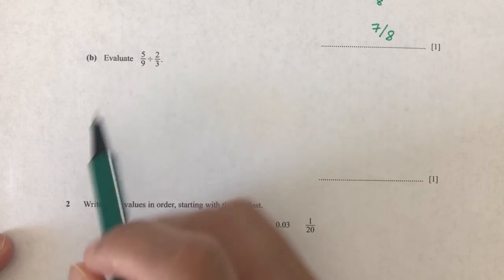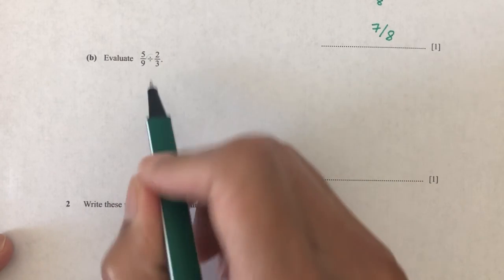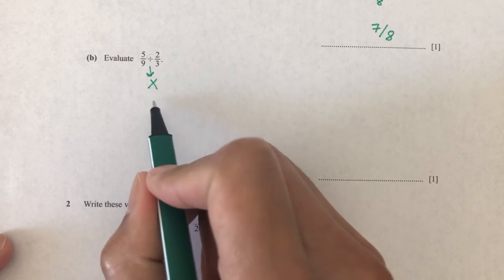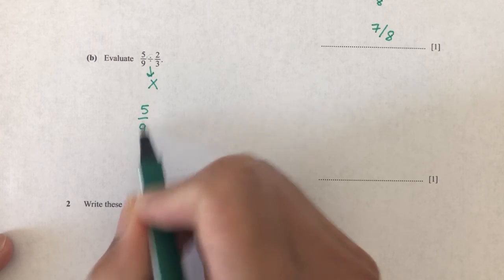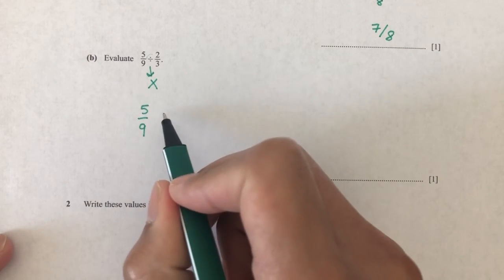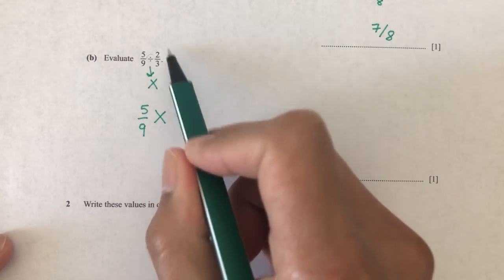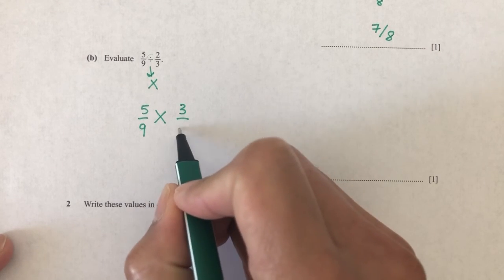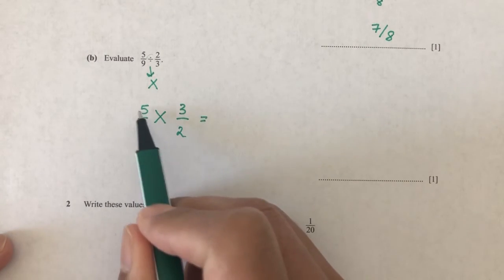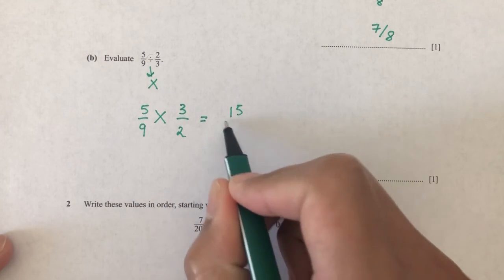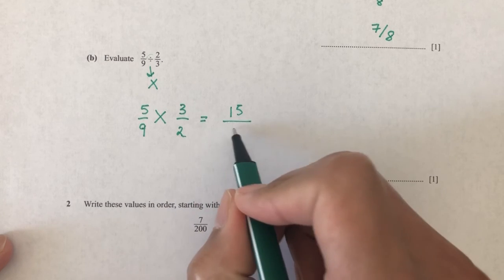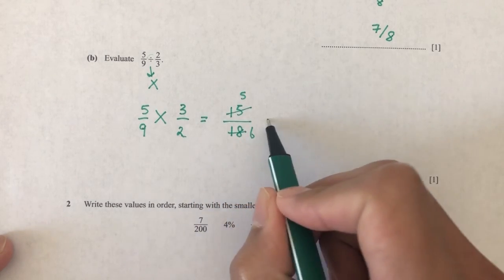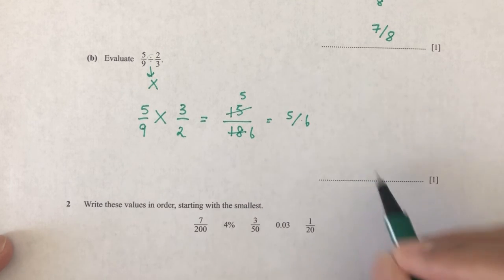So now moving on to part B, we have evaluate 5 over 9 divided by 2 over 3. So when we have divide, we need to convert divide to multiply. So how do we do this? We first rewrite the first fraction just like it is, and then we change divide into multiply. Then for this one we have to flip it. We have to take 3 on top and 2 on the bottom. So now 5 times 3 is what? It is 15, and 9 times 2 is 18. Divided by 3, we get 5 over 6. So your answer for part B is 5 over 6.